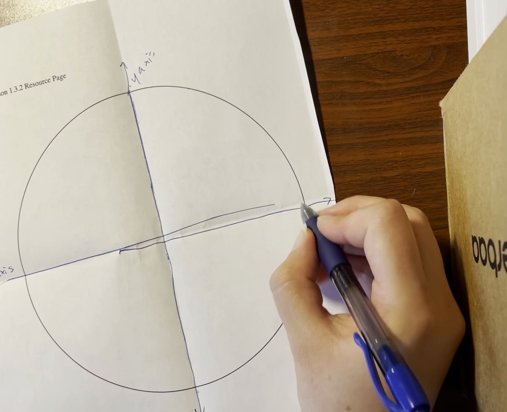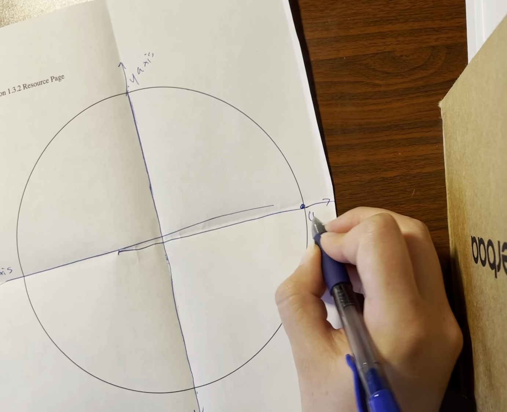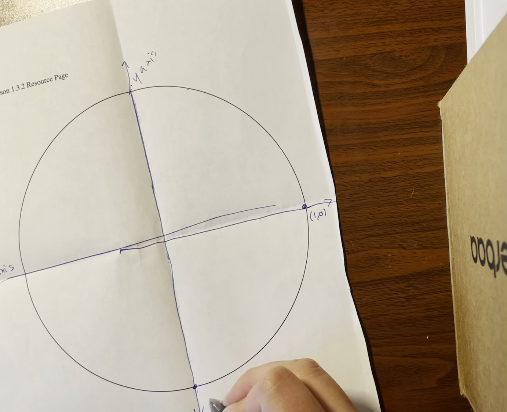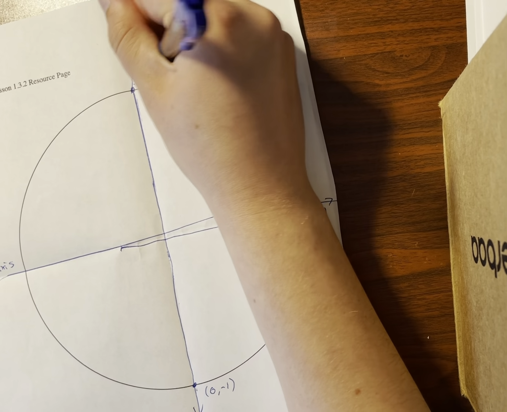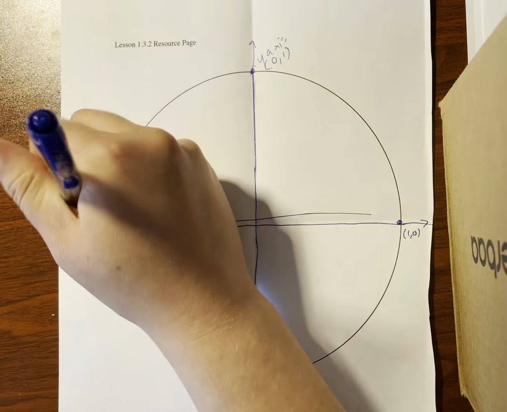So I can label some points. The first points we found were 1, 0; 0, negative 1; 0, 1; and negative 1, 0. And now I have this right here as my origin, the center, 0, 0. That means that any distance from this point to any of these edges is the length of a radius.